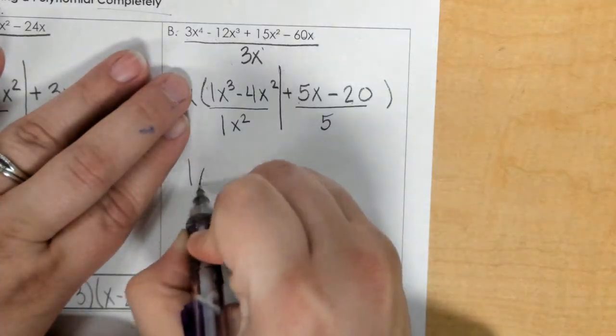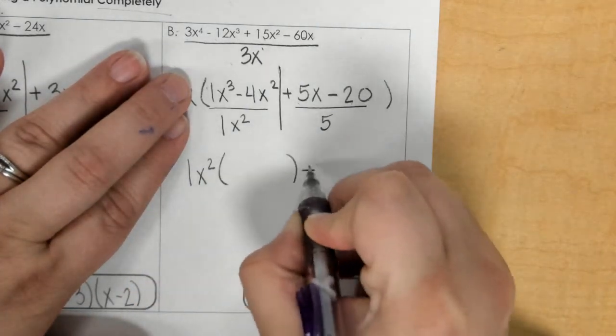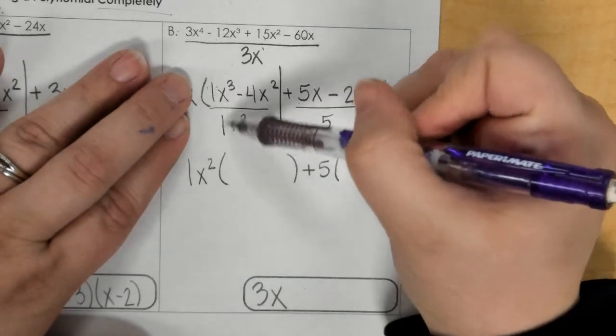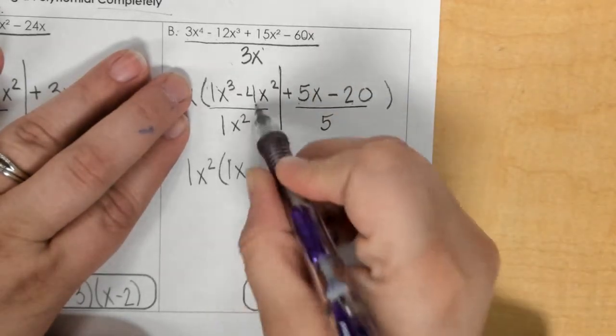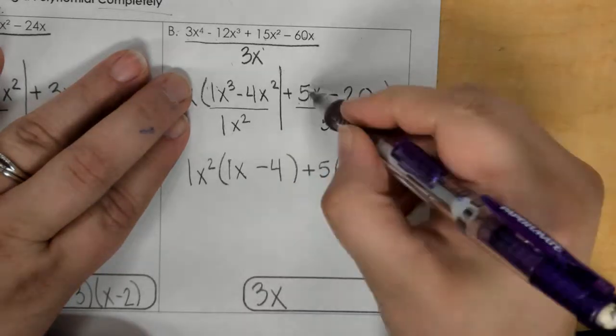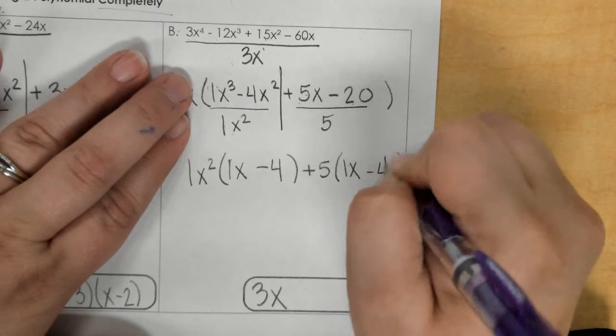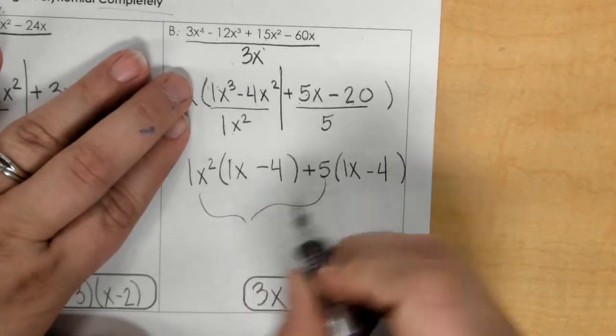So I write 1x squared and plus 5. Let's divide and subtract. So I get 1x minus 4. 5x divided by 5 is 1x minus 4. Bring my GCFs together.